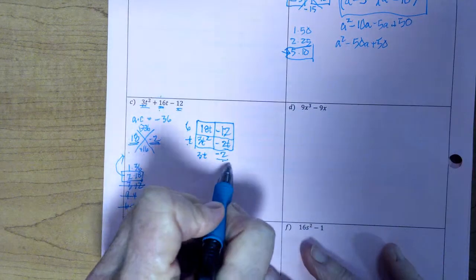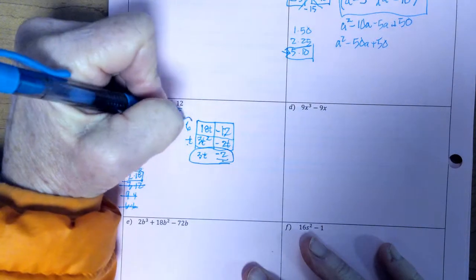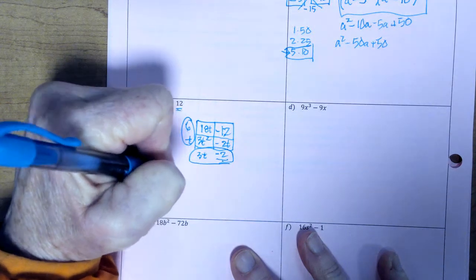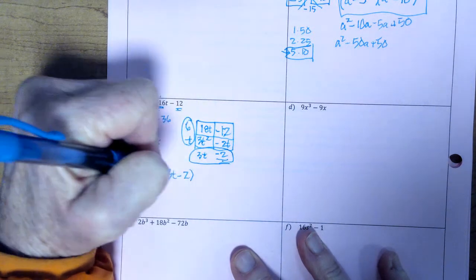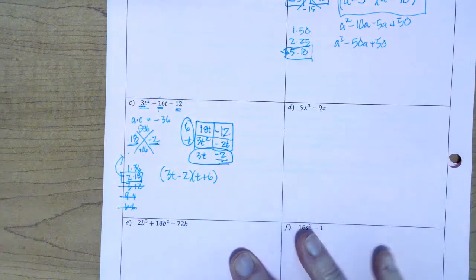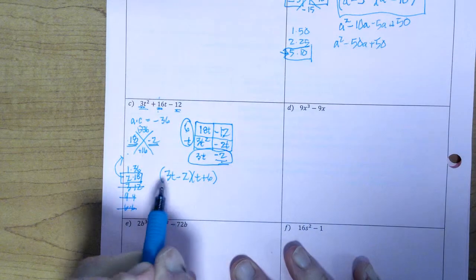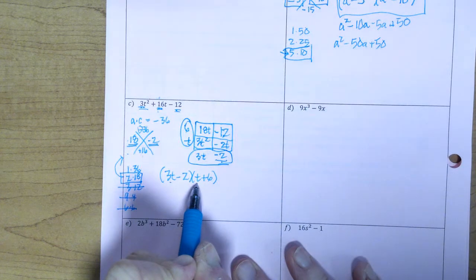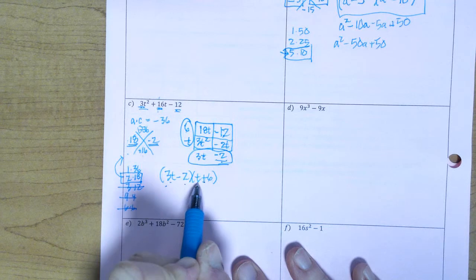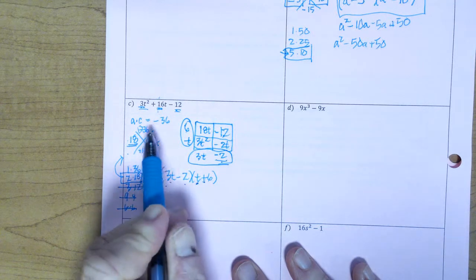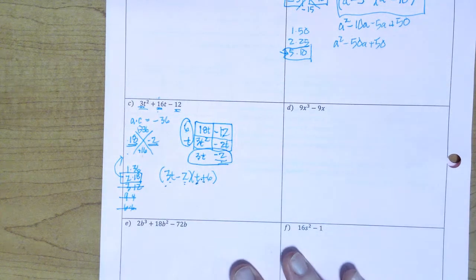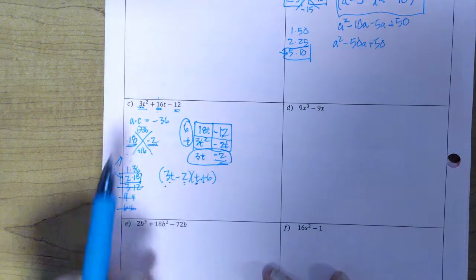So now here are my factors, my base and my height. So my first factor is 3t minus 2, times t plus 6. Those are my factors. And I can double check my math by going 3t times t is 3t squared. 3t times 6 is 18t, minus 2t is plus 16t, and then I go minus 12 at the end. So that's doing the box and the X.